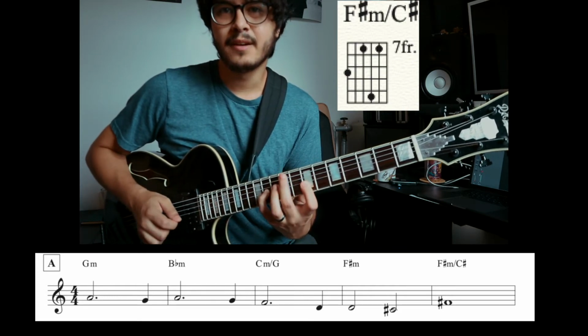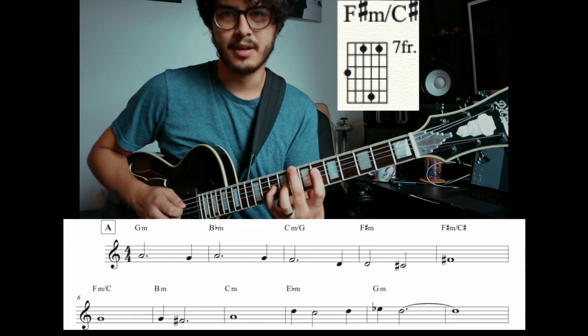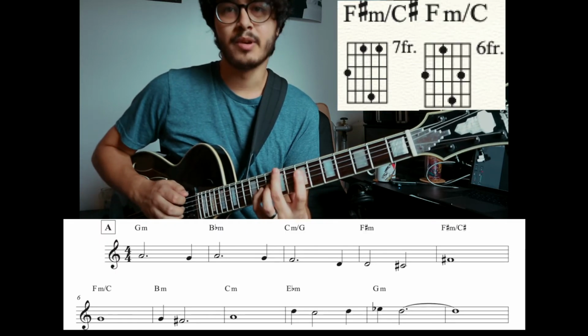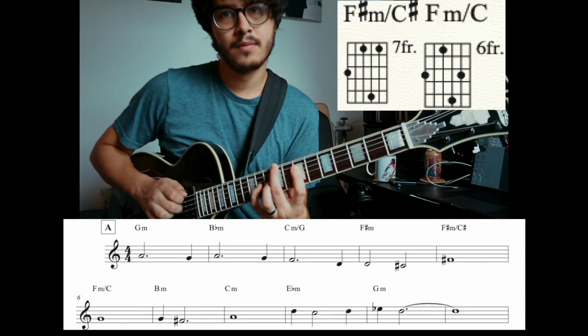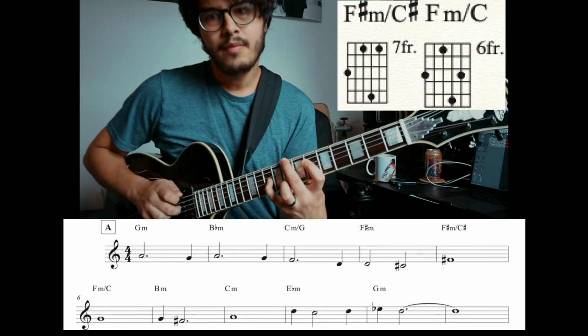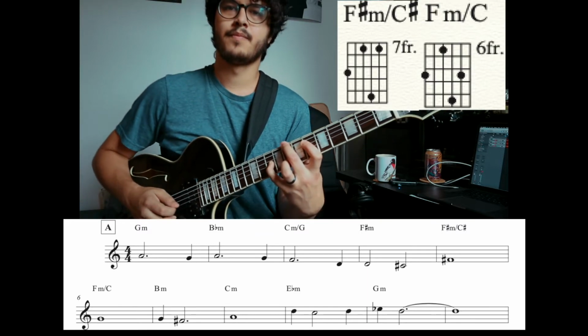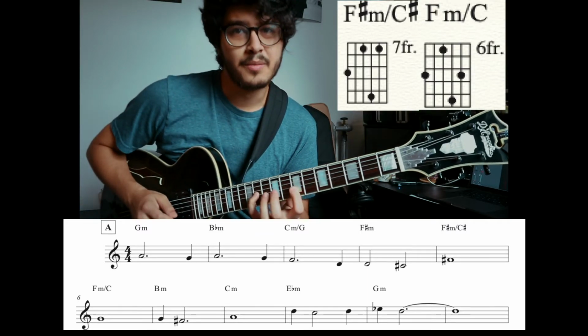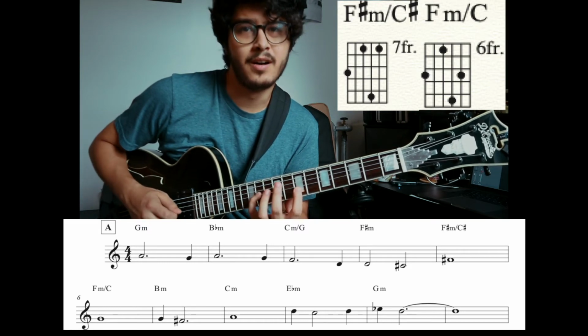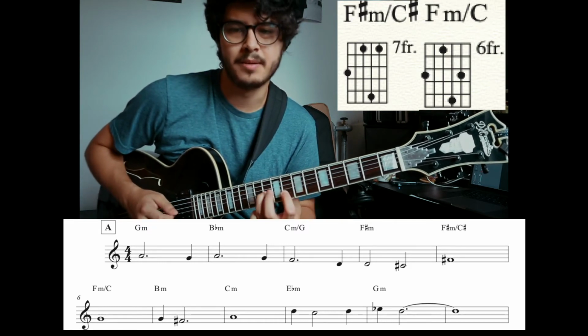The reason I did that is because our next chord is F minor, and the melody goes from F sharp to G sharp. So we have this contrary motion. Both F sharps went up and down at the same time.